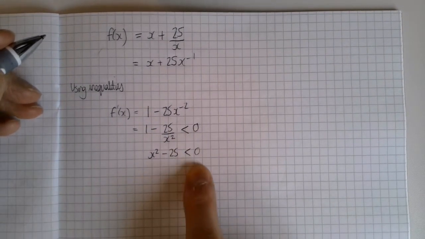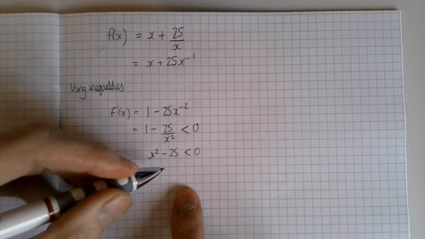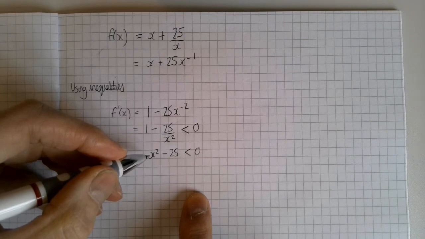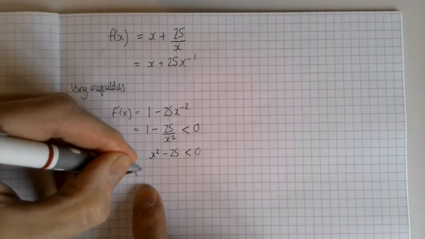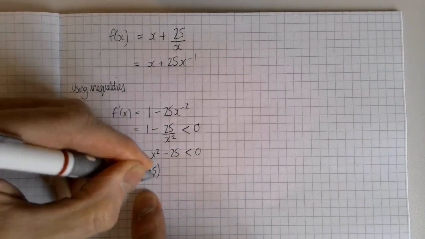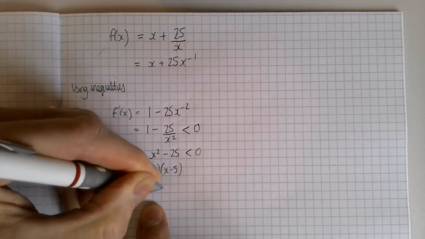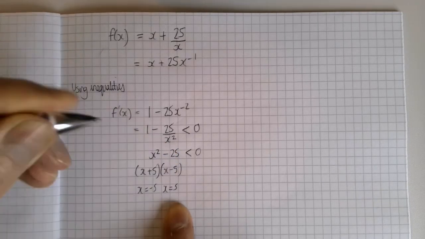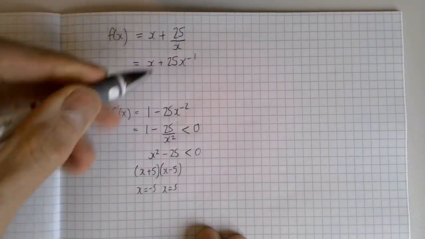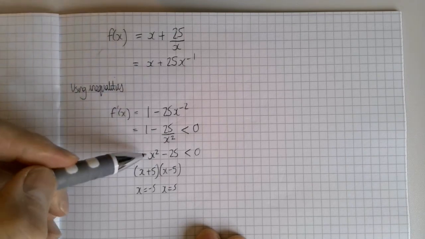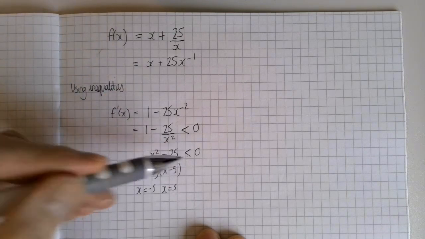This is a quadratic, so I can either add 25, but that causes a bit of confusion with square rooting because you've got two possible answers. So instead, I factorised. And remember, although the original function is a weird and wacky one, what I'm trying to answer in this question, when is this decreasing, I'm asked, when is this quadratic less than 0?